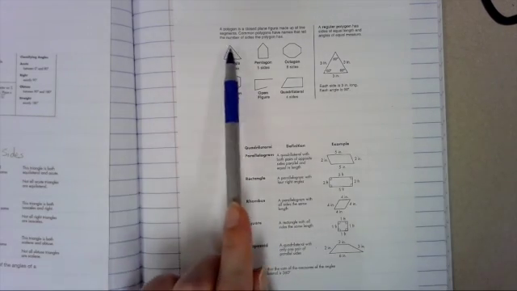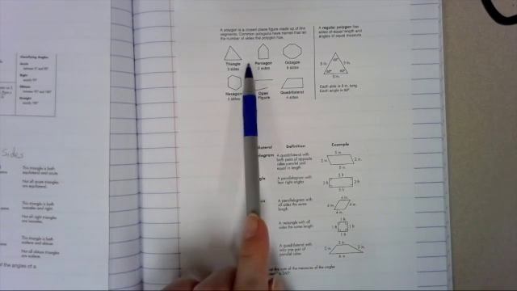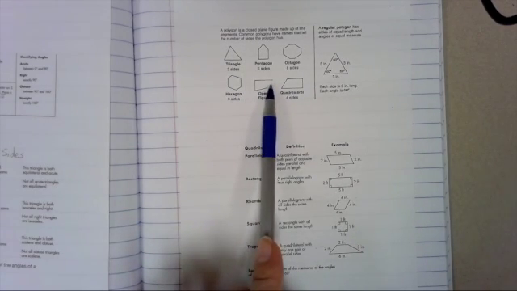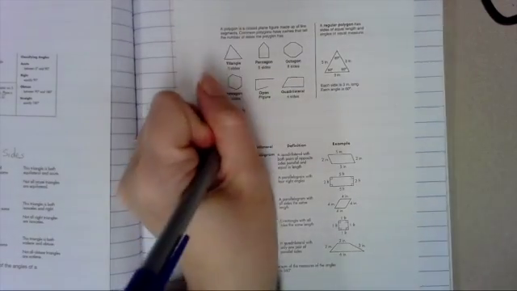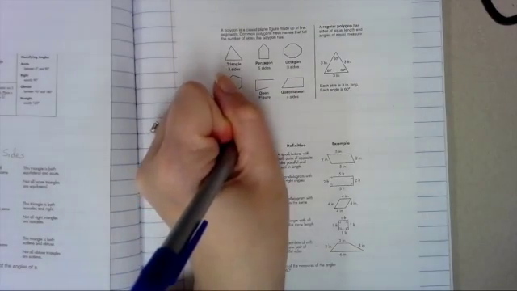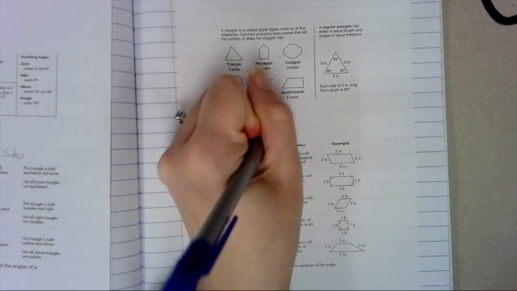So a polygon has to be closed, so it can't be open like this. It has to be straight sides. So a circle, and you can write this on there if you want, is not a polygon. Not a polygon.